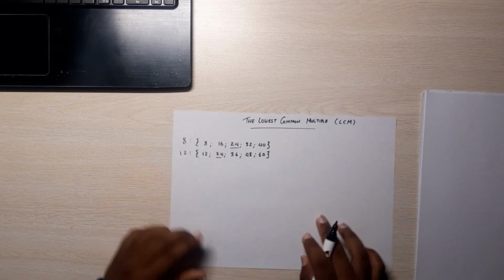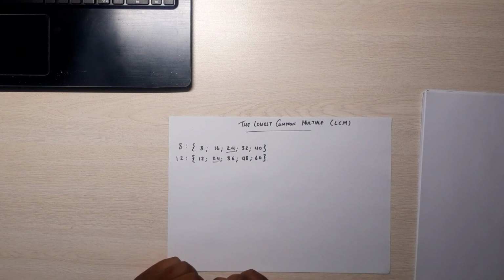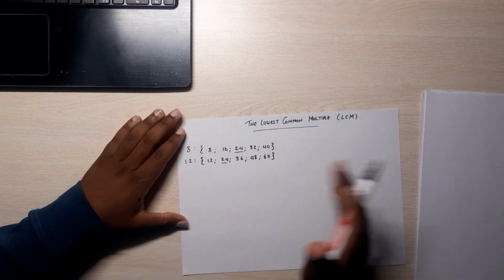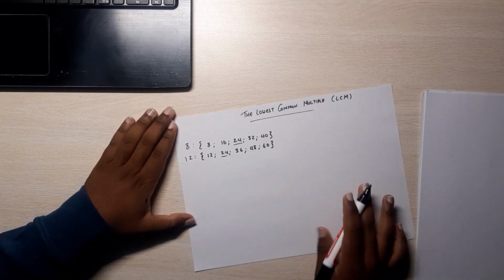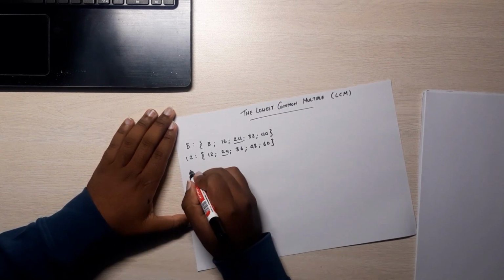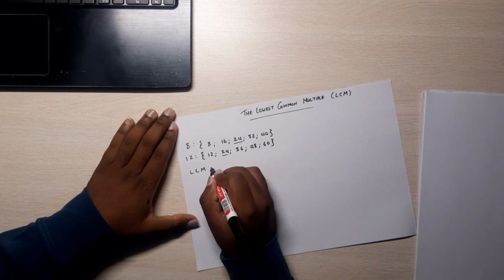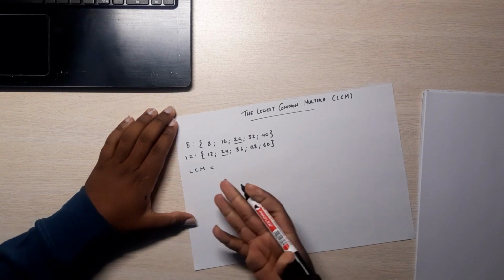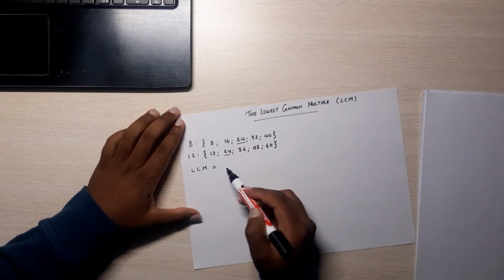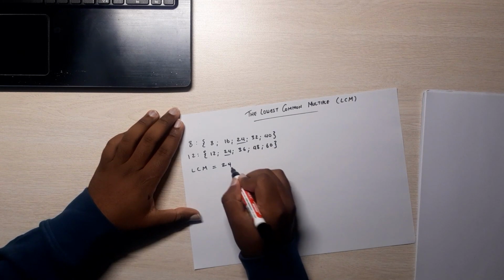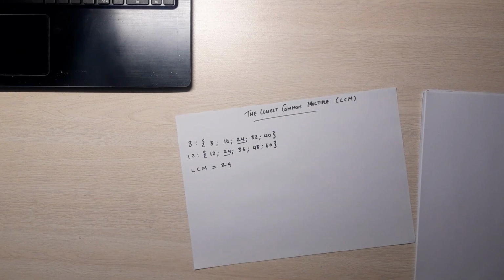24 is common. No other numbers are common. But if they were, let's say there were other common numbers, the lowest common multiple will be the one that's lowest. So 24 in this case. And you can do this over and over again.